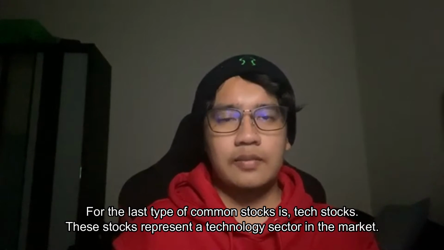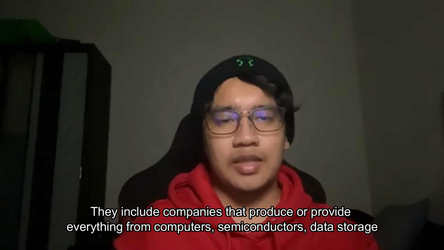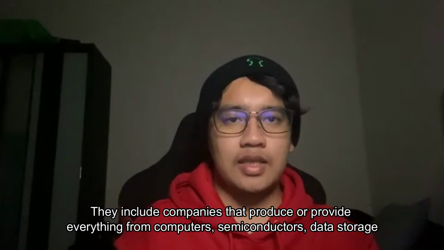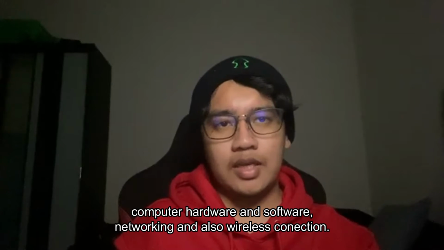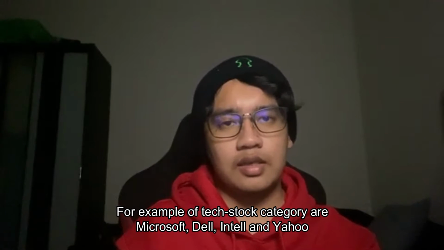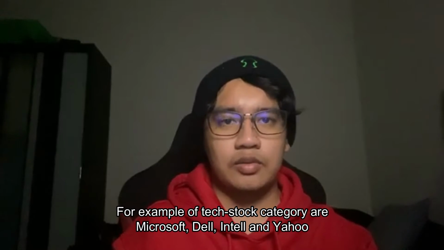This stock represents the technology sector in the market. They include companies that produce or provide everything from computers, semiconductors, data storage, computer hardware, software, networking and also wireless communication. Examples in the tech stock category are Microsoft, Dell, Intel and Yahoo.